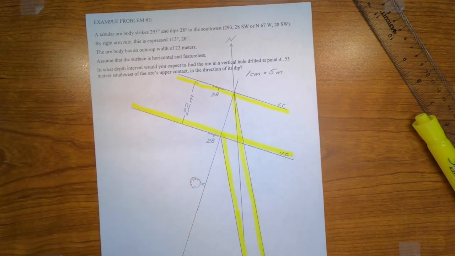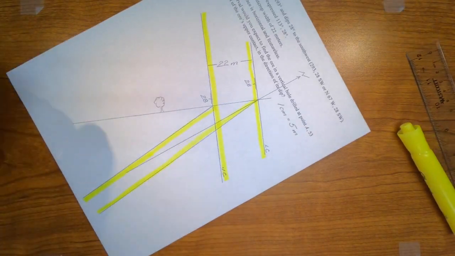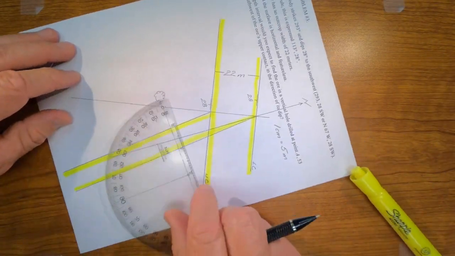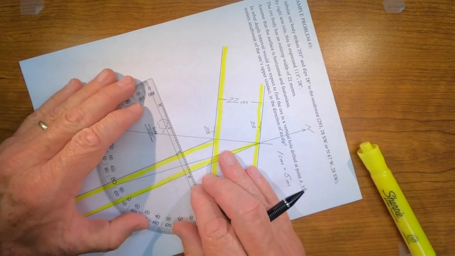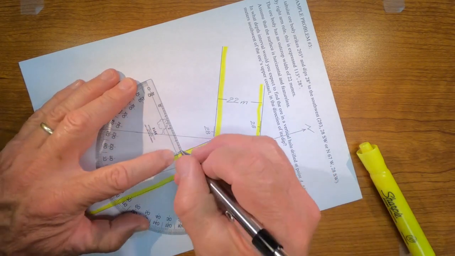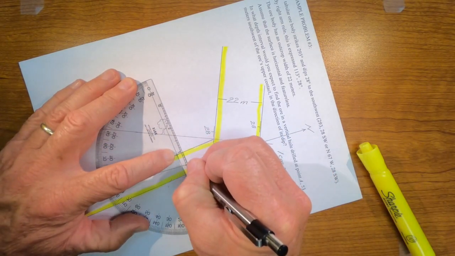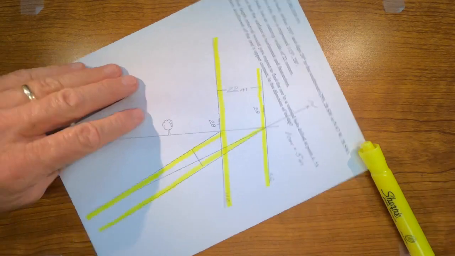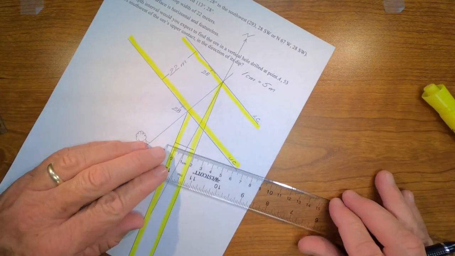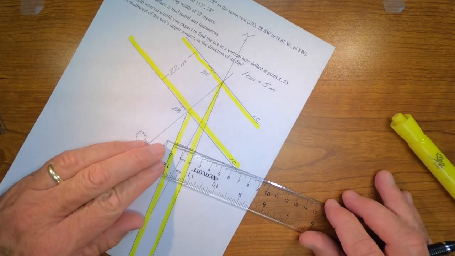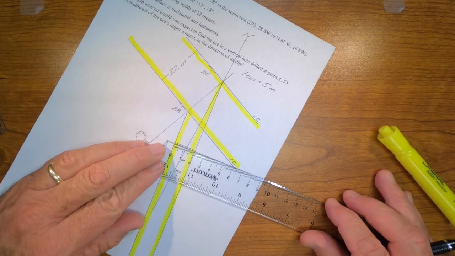Very good. And this then, I can already, I mean, if I were interested in the thickness, it would be this dimension right here. And that thickness is 10.5 meters.